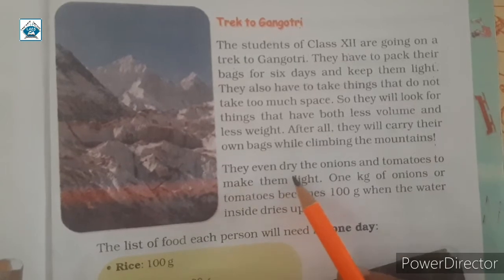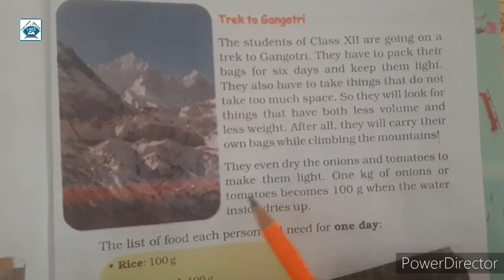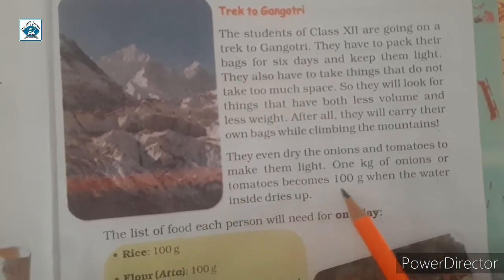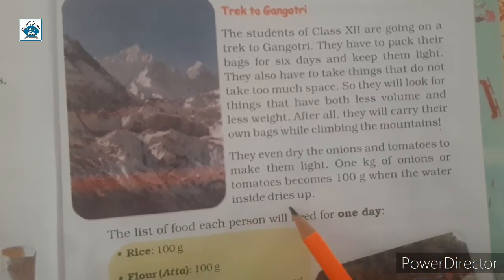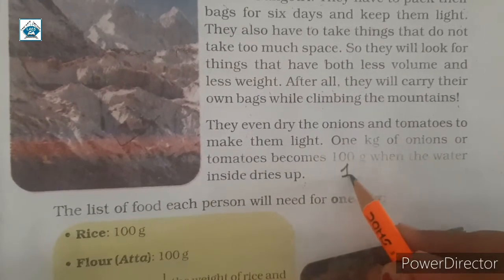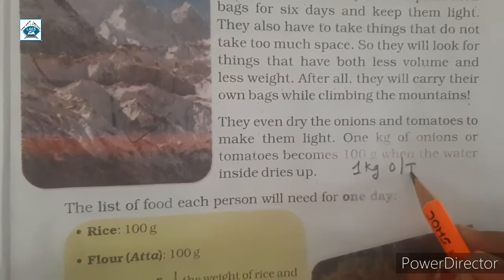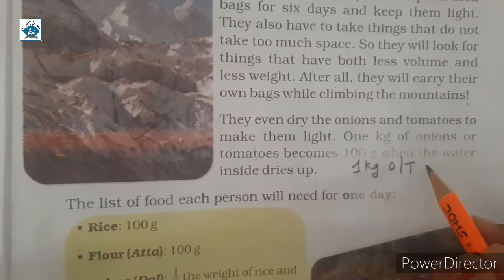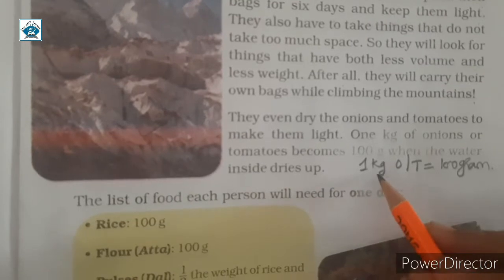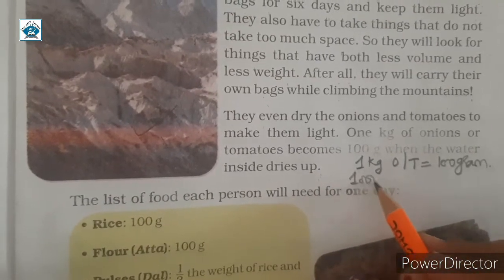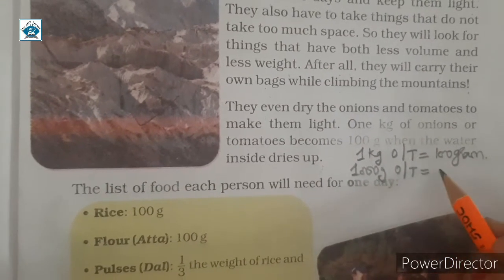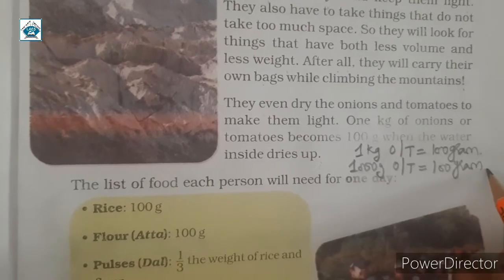Now they even dry the onions and tomatoes to make them light. 1 kilogram of onions or tomatoes becomes 100 gram when the water inside dries up. So here you have to understand that 1 kilogram of onion or tomato, when it is dried, becomes just 100 gram. Here 1 kilogram means 1000 gram. Onion and tomato just become 100 gram.